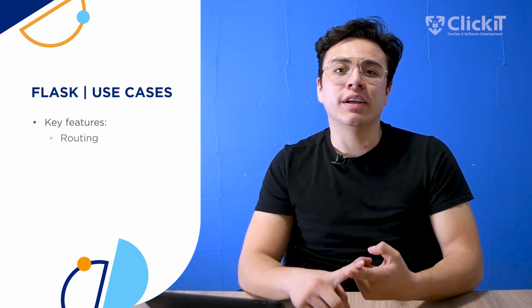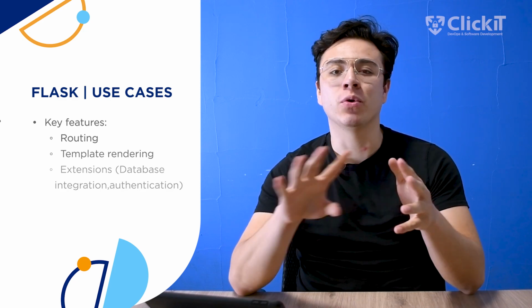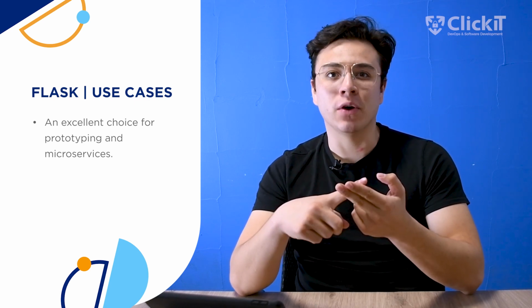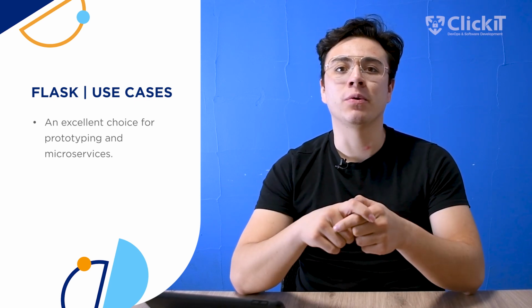Flask is great when you need to build small to medium-sized web applications or APIs. Its minimalistic approach means it doesn't come with everything built in, which can be an advantage if you want to have more control over your project components. Flask key features include routing, template rendering, and extensions for various functionalities like database integration, authentication, and more. It's an excellent choice for prototyping, microservices, or if you prefer a DIY approach for web development.